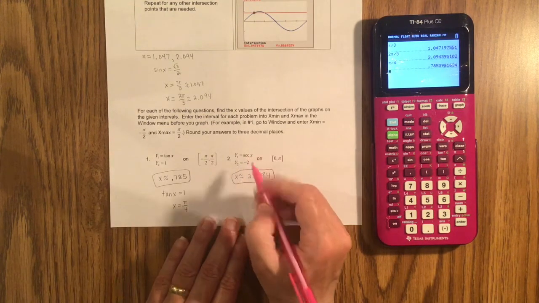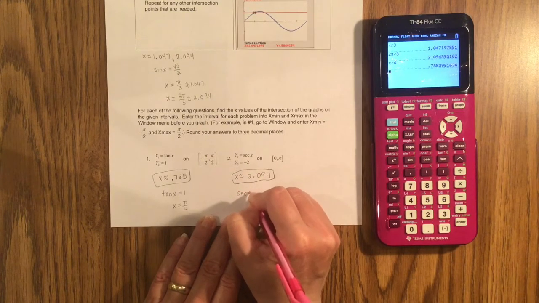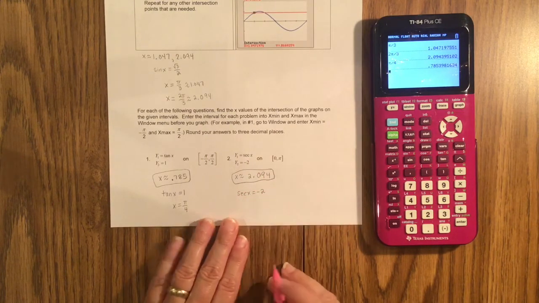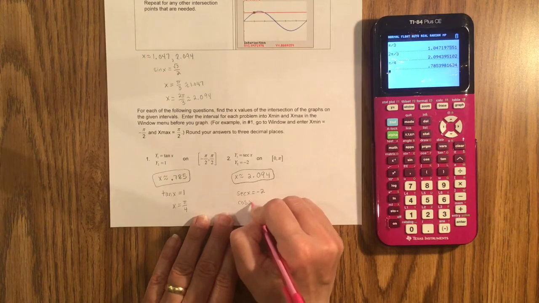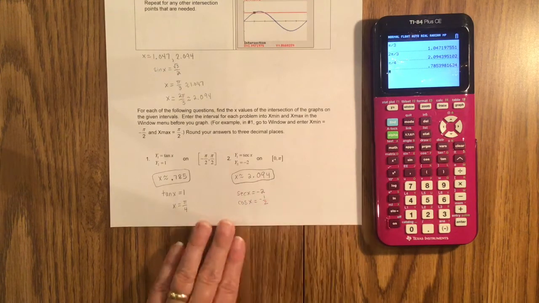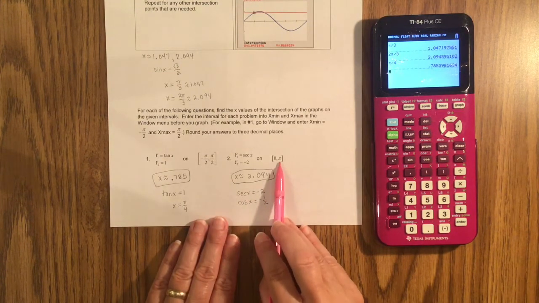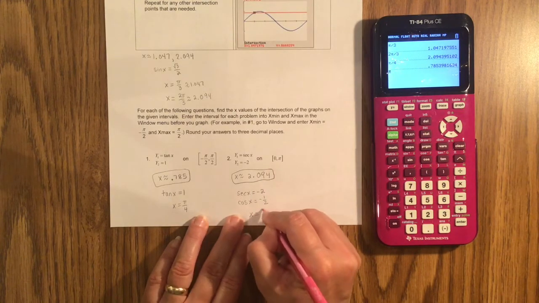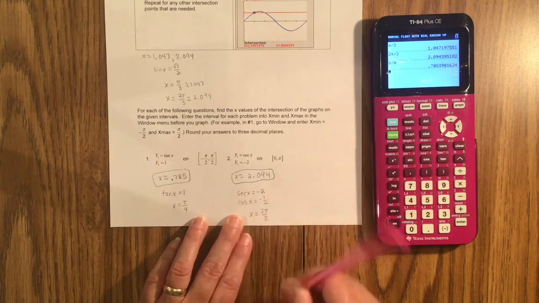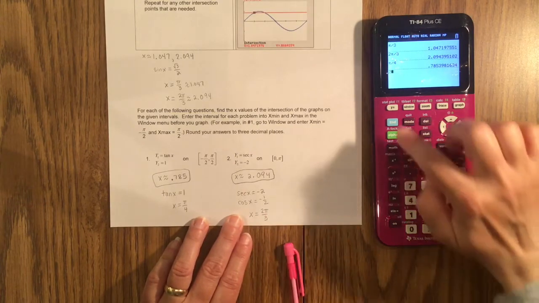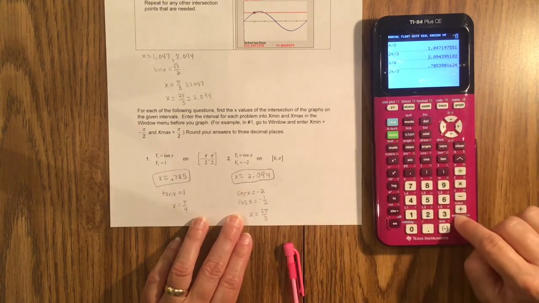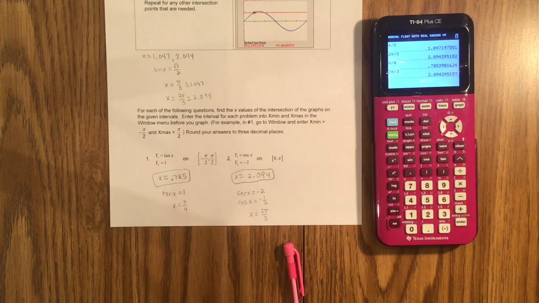Similarly, the second question is asking you to solve for secant equals negative 2. That's the same as cosine equals negative 1/2. And cosine equals negative 1/2 in the second quadrant at 2 pi over 3. So if I type in 2 pi divided by 3, that is confirming that my answer is correct.